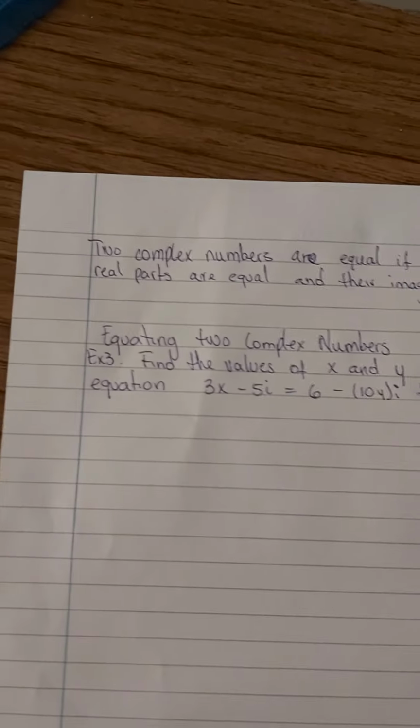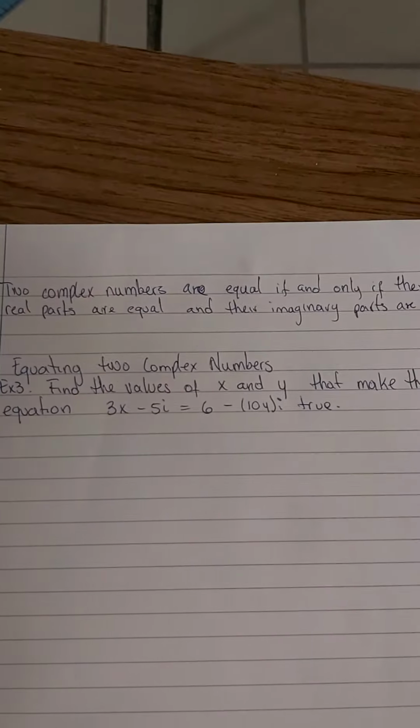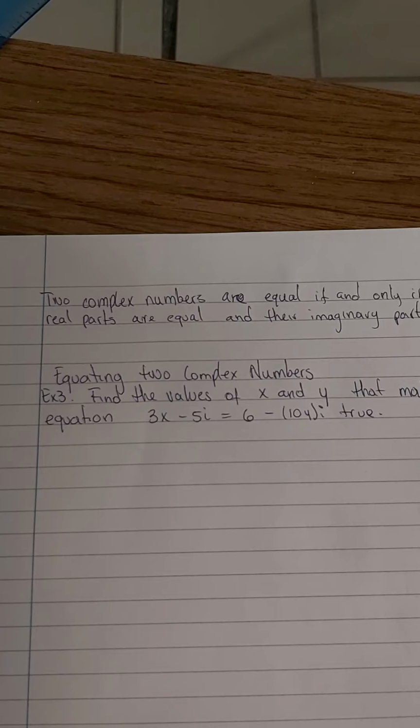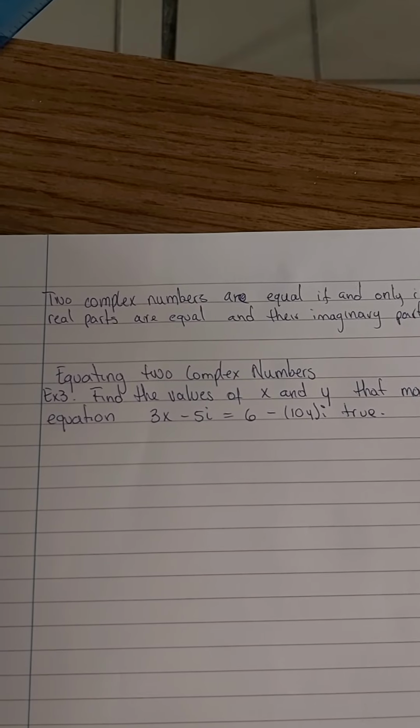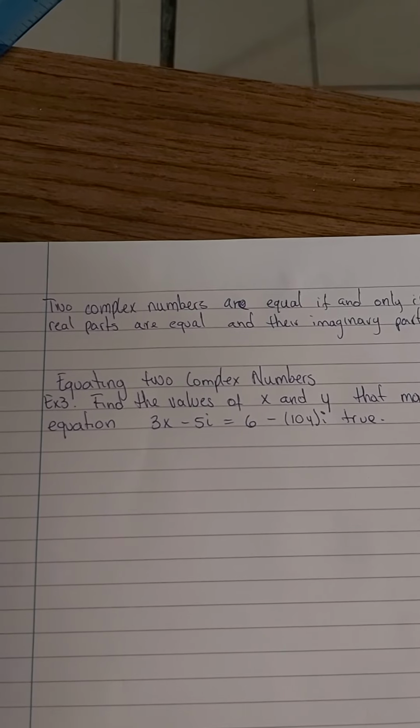So example 3, equating two complex numbers. It says, find the values of x and y that make the equation 3x minus 5i equals 6 minus 10yi true.